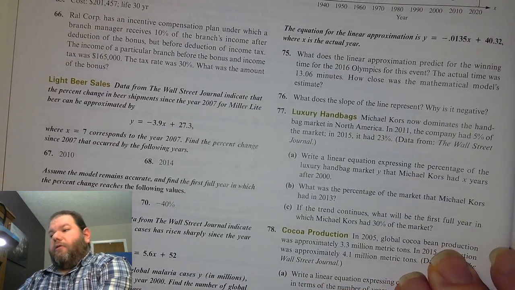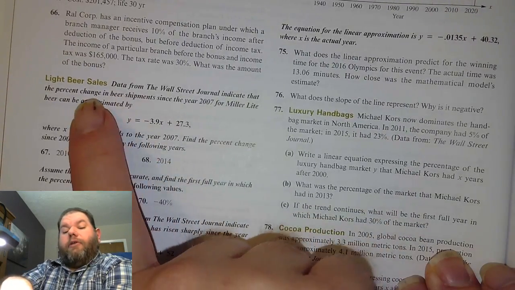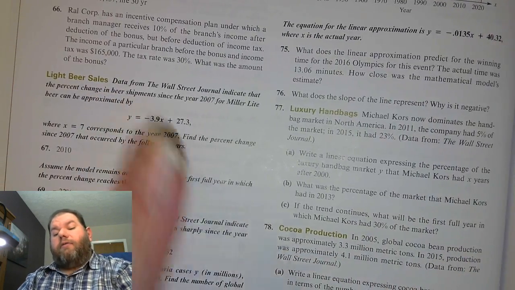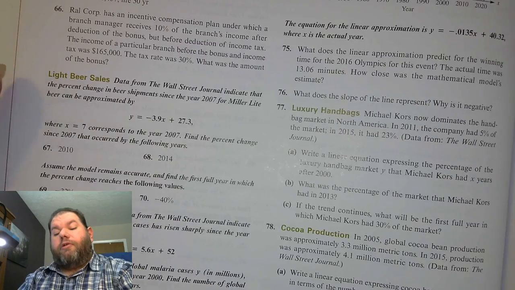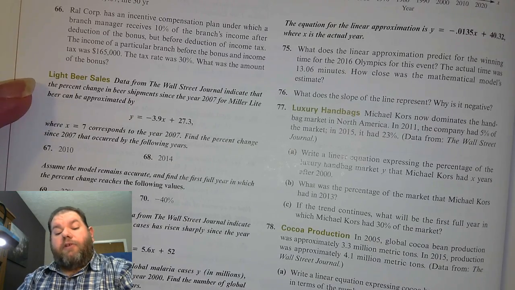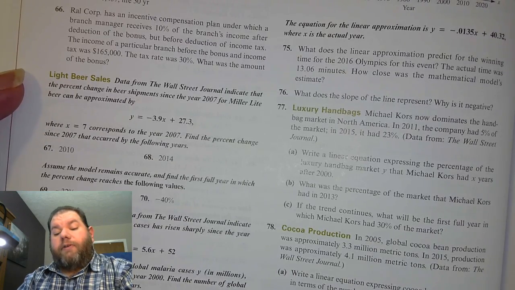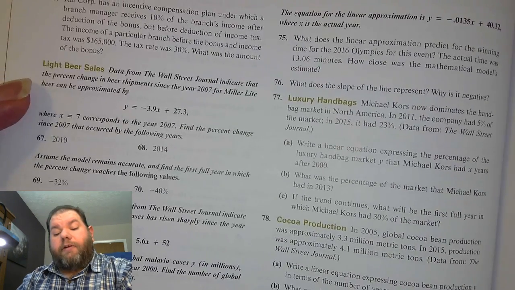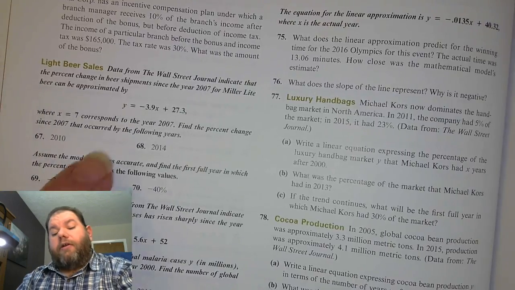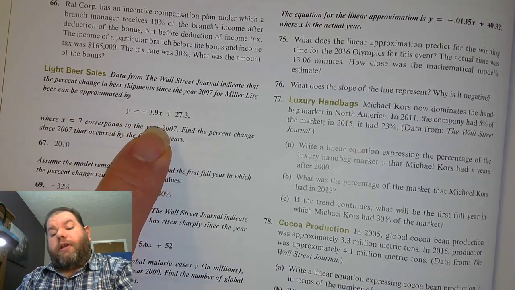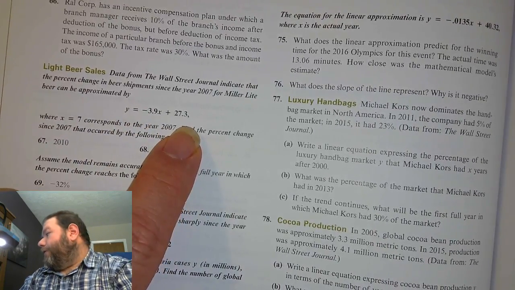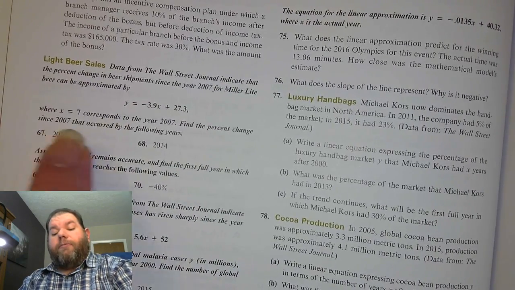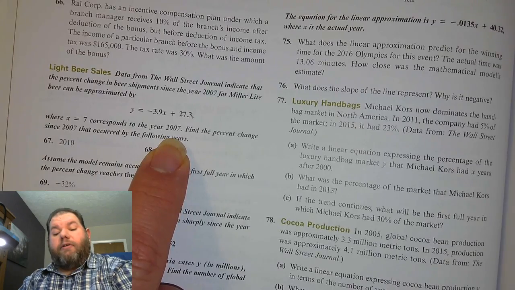Now here, we're working with this equation, or this data. So data from the Wall Street Journal indicates that the percent change in beer shipments since the year 2007 for Miller Lite beer can be approximated by y equals negative 3.9x plus 27.3, where x equals 7 corresponds to the year 2007.